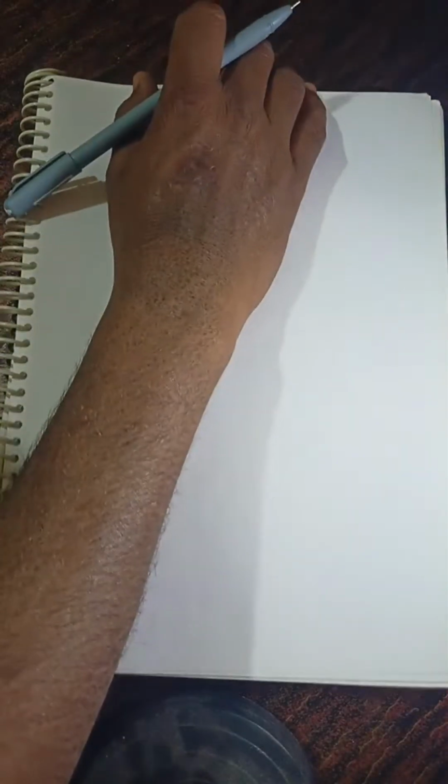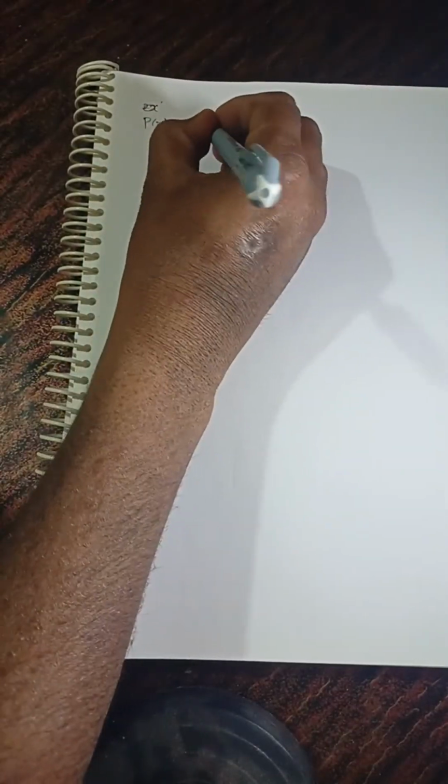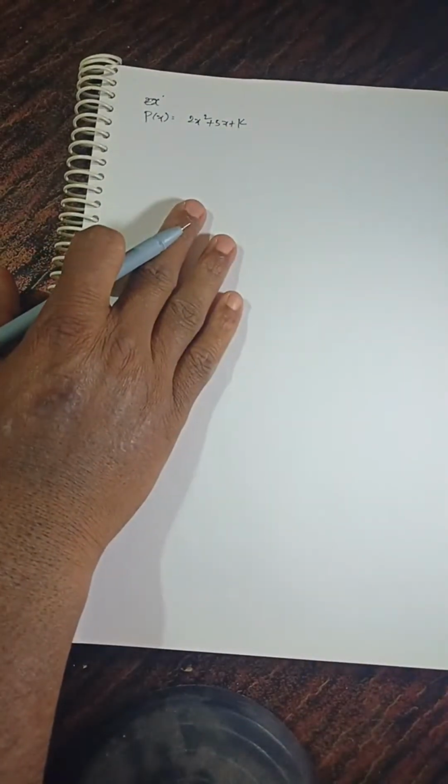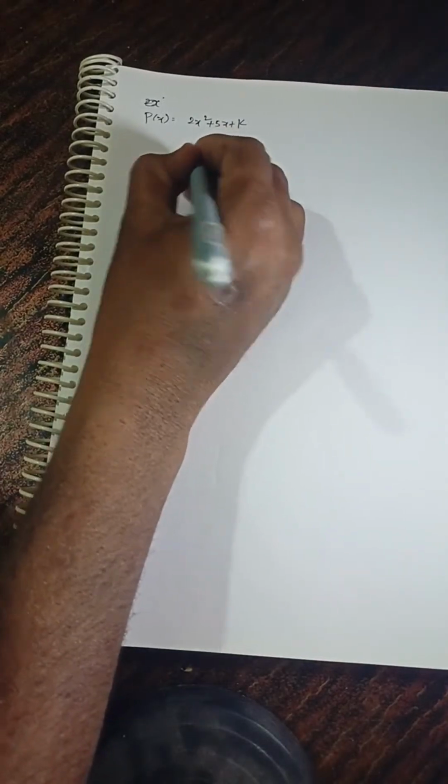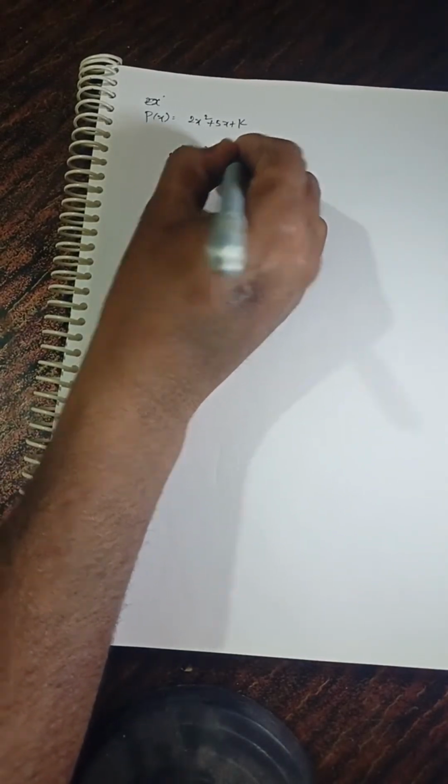Now see the last one, the most important type of question from this chapter. If p of x is given as 2x square plus 5x plus k, and it satisfies the relation alpha square plus beta square plus alpha beta is equal to 20 by 4. So how to find this one?